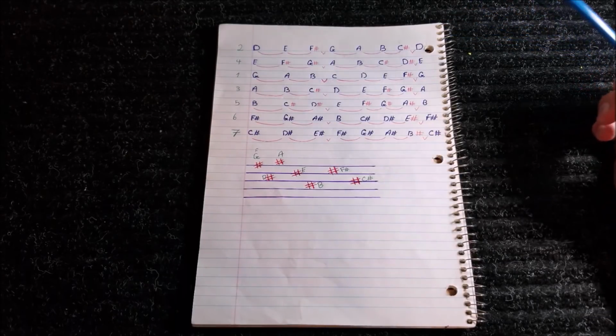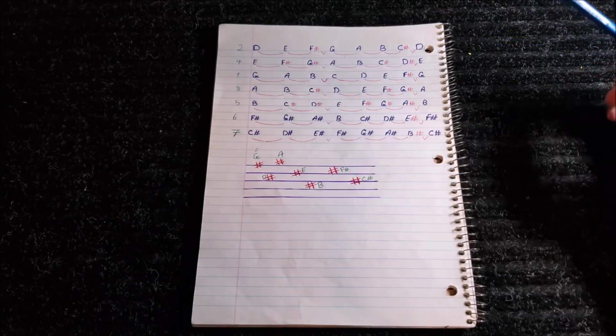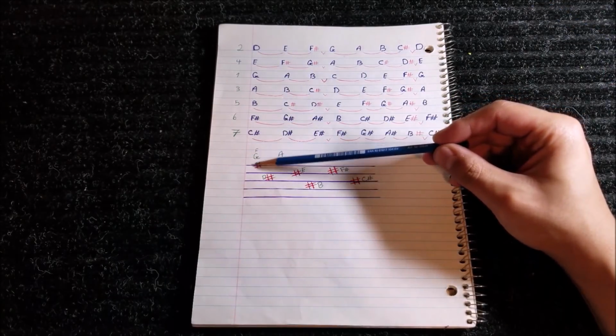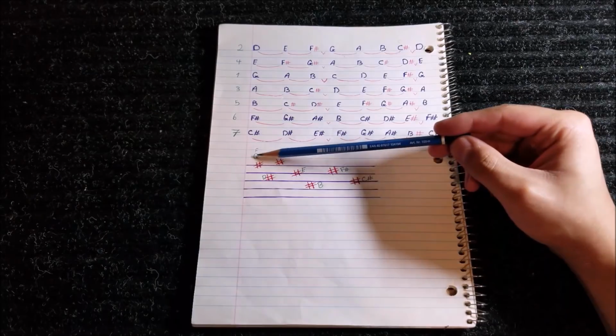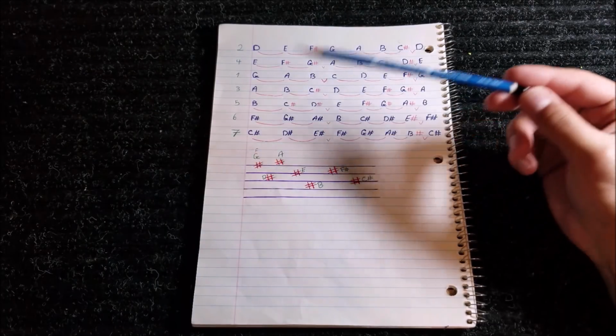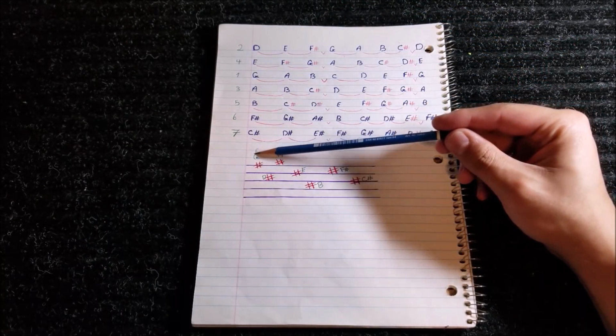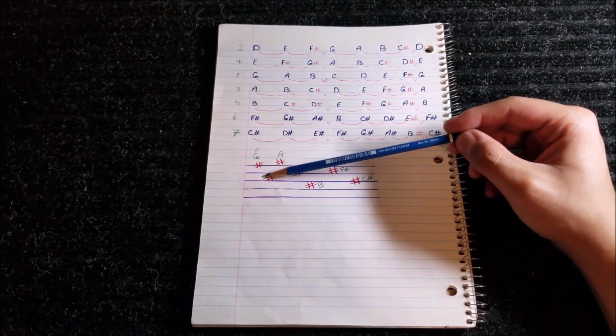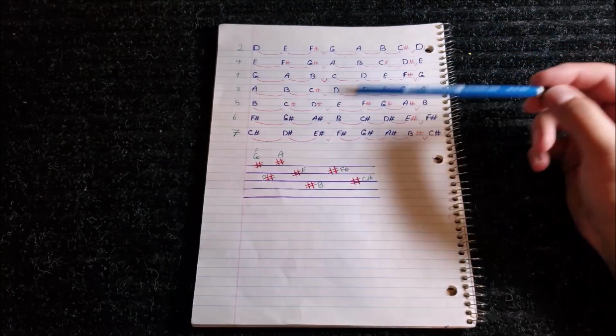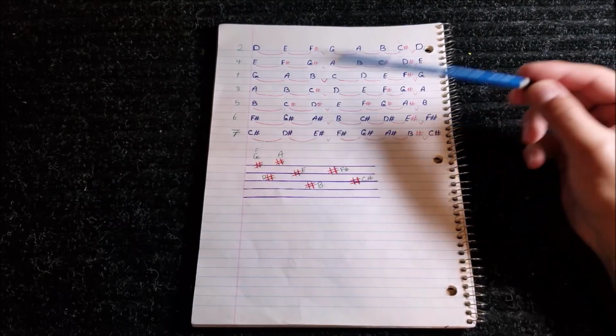And in order to get to the notes that are sharp, you just need to go back one note from the name of your key. For example, G, the note before G is F. So the F is sharp. Or here, D, the note before D is C. So C is sharp in the key of D major, for example.